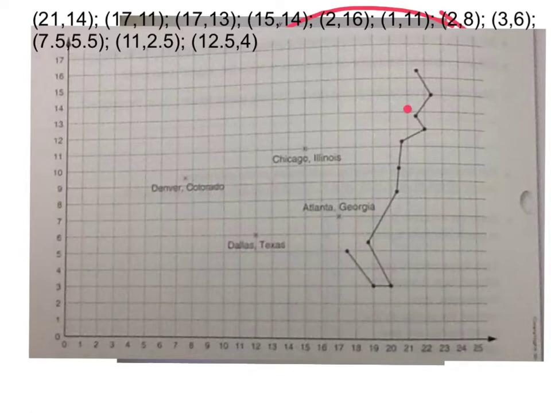Our second point is 17, 11. We are going to go to the right 17 spaces and up 11, which puts our next point here. Here are all of the remaining dots graphed on our coordinate grid. Next, I am going to connect all of the points in the same order in which I plotted them. Here is what this will look like.